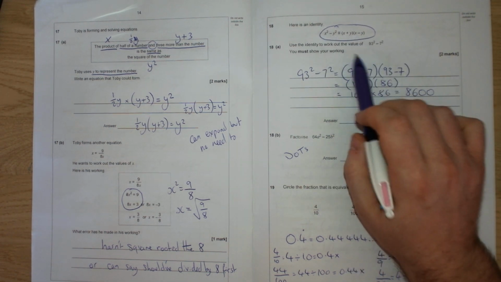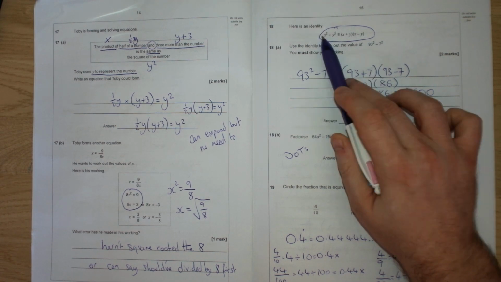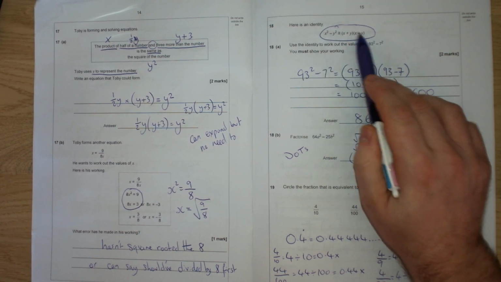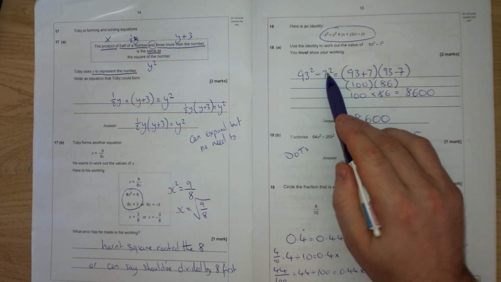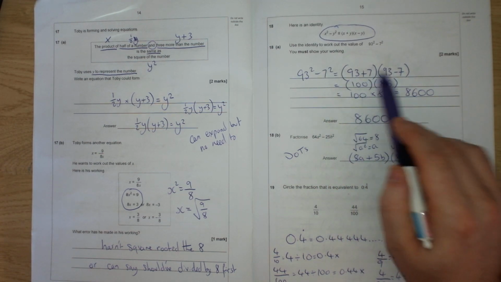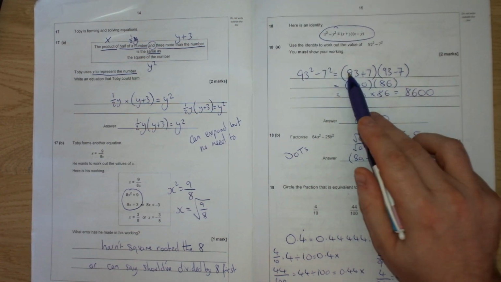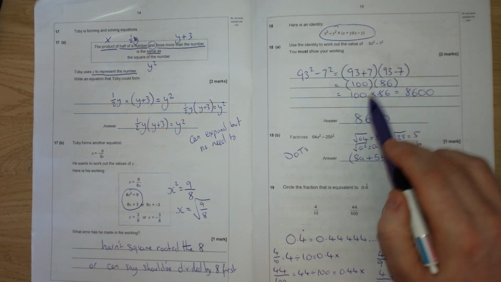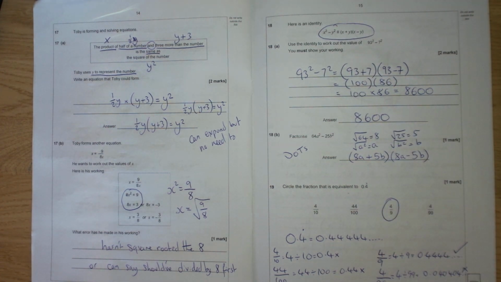We can just put our numbers in here. We can assume that's x, that's y, so x plus y, x minus y. So 93 squared minus 7 squared is 93 plus 7, 93 take away 7. So that gives me 100, that gives me 86, 100 times 86, 8,600.